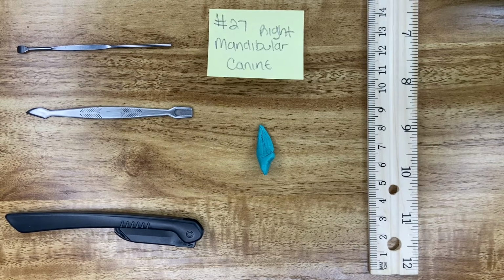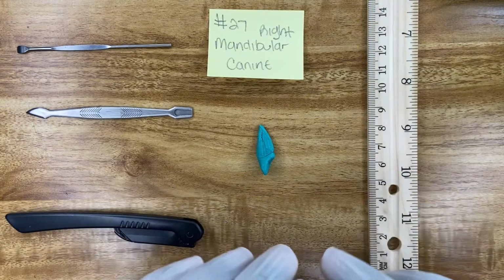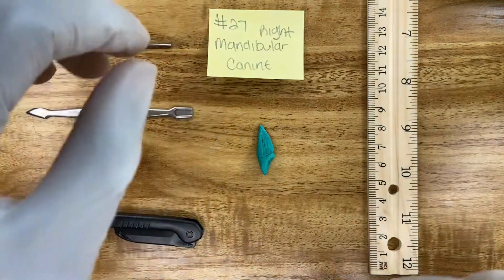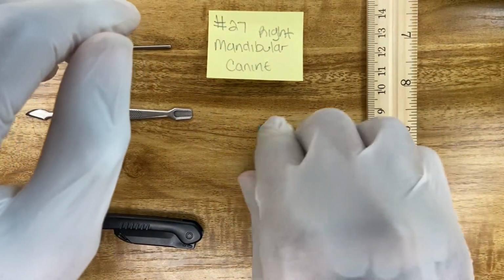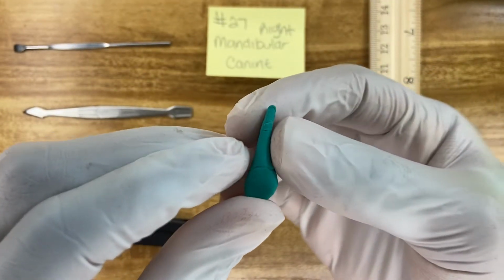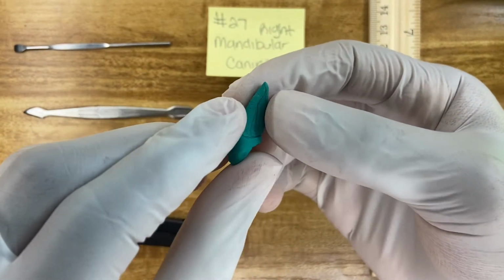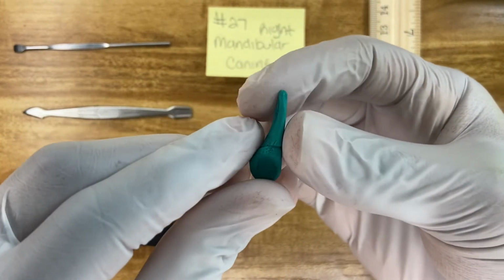This time we have tooth number 27, which is the right mandibular canine. I have the same instruments as before, and we're gonna go ahead and get right into it. Here is a 360-degree view of the model. Really quick.